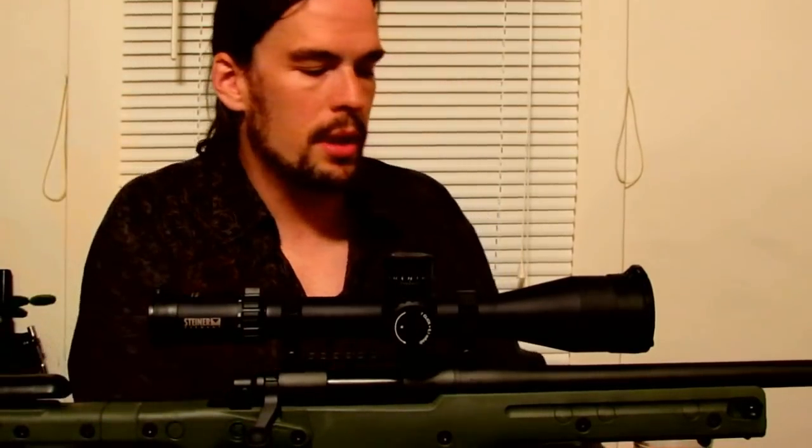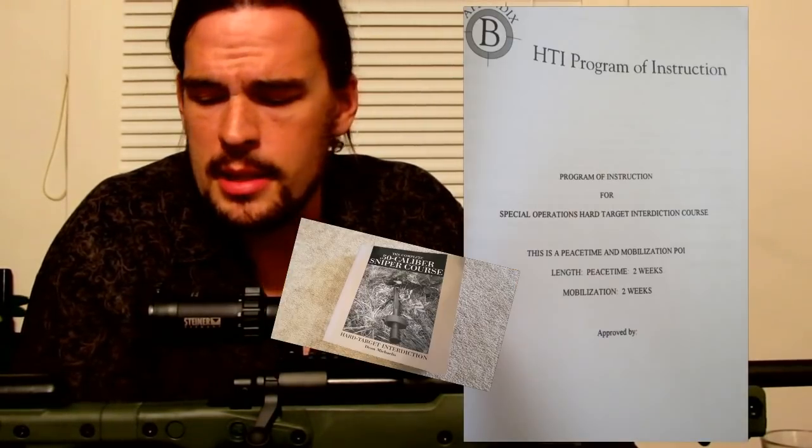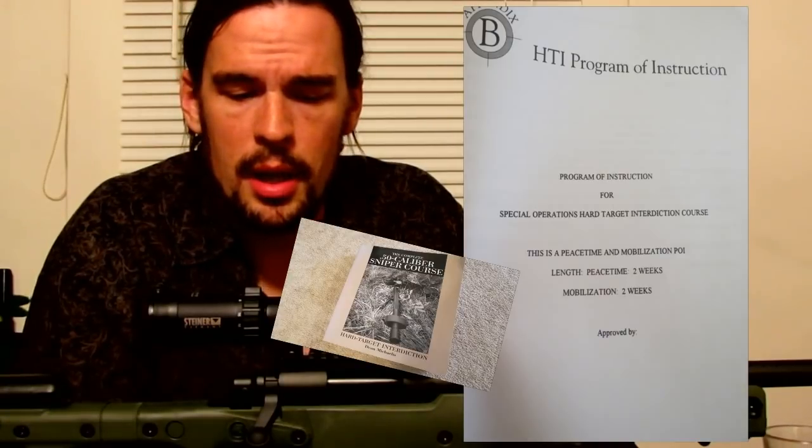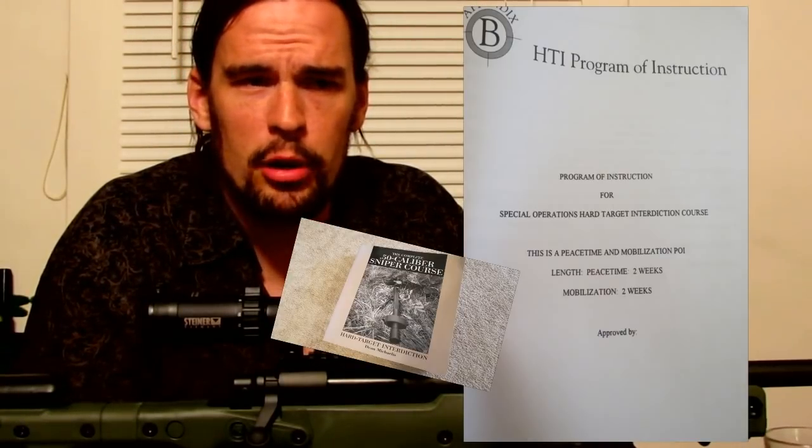So these curves, and from all the testing I've done, the information that's in the data came from a book which I'll post here in the description. It's by Dean Michaelis, and he's a hard target interdiction instructor, I believe, and he did a book called the 50 Caliber Ultimate Sniper Course or something like that. But I'll show you how to get set up with that as well.